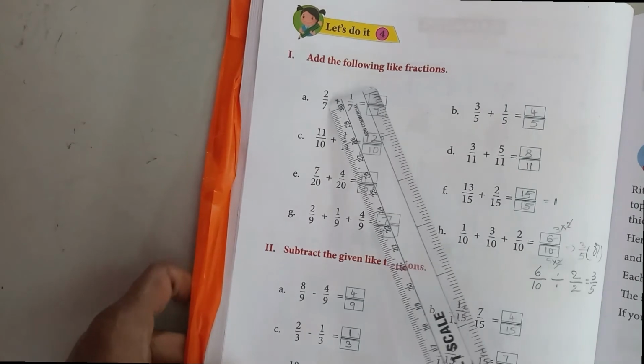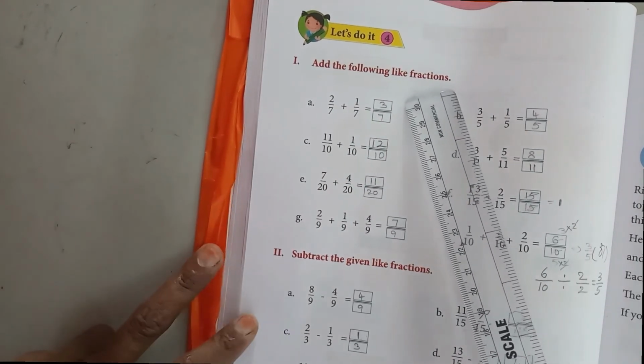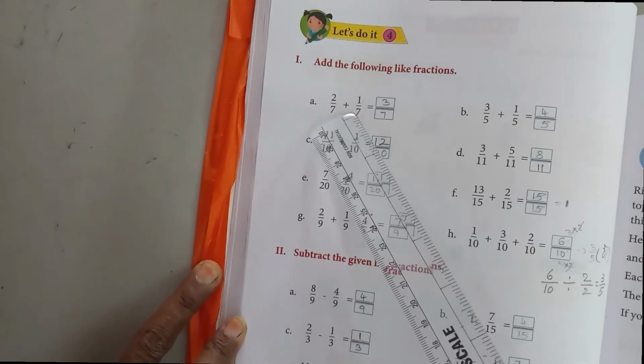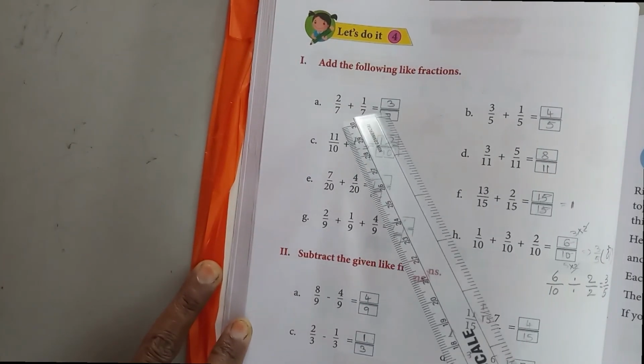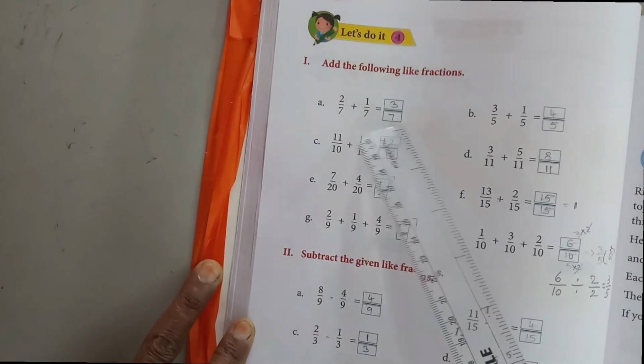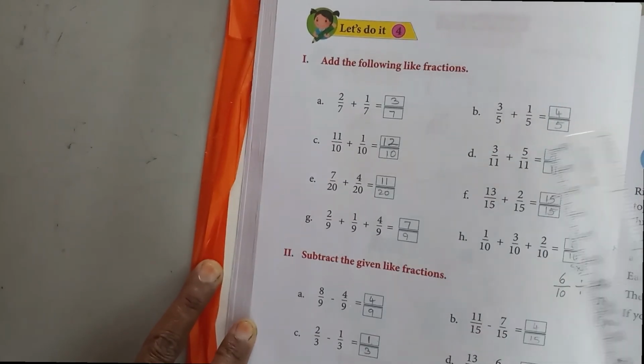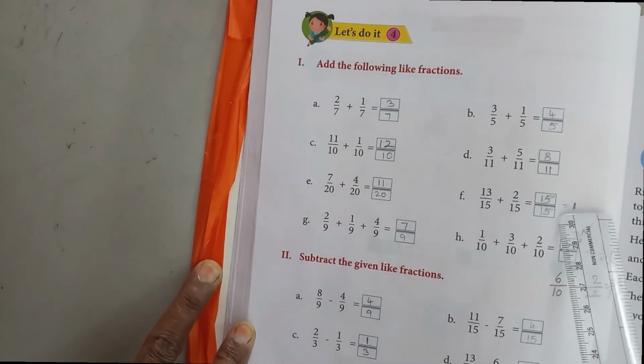Now, we shall do the next page. Let us do it. Add the following like fractions. Here, part a: 2 by 7 plus 1 by 7 is equal to how much here? 3 by 7. So, the rest of the sums you do on your own.